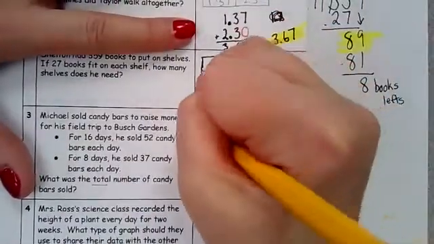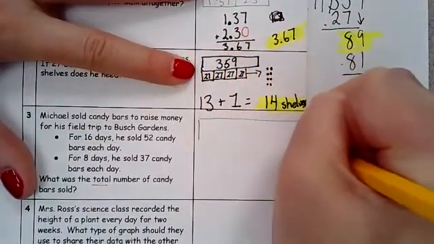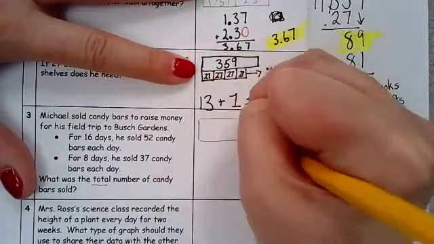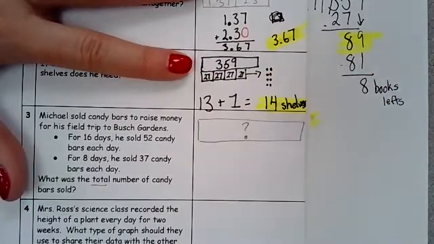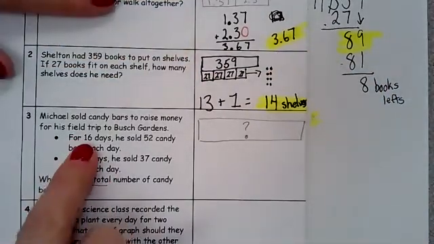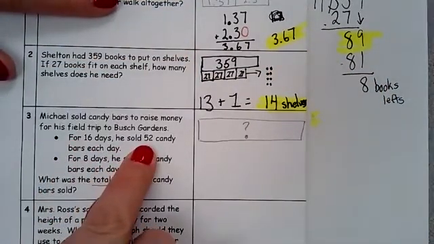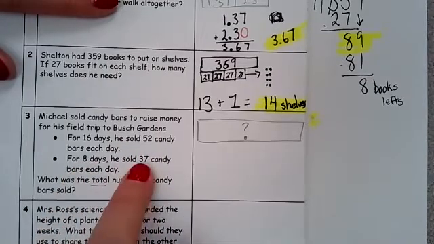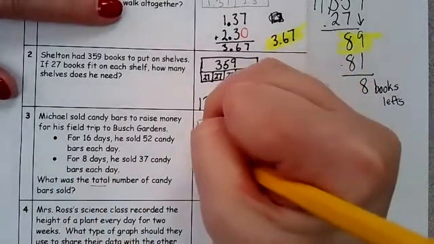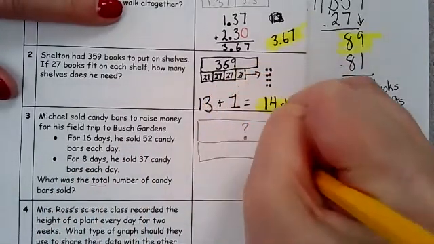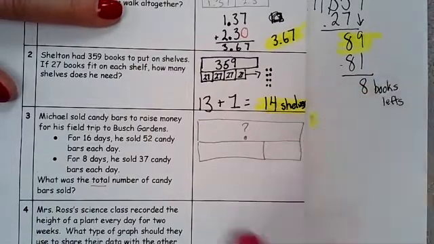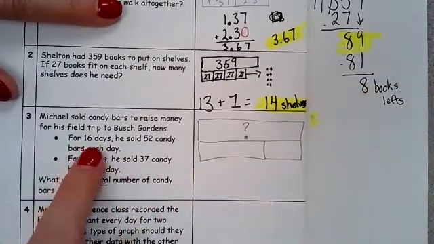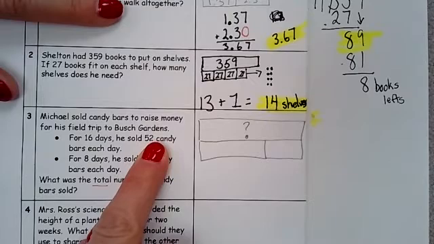Draw your bar. You have no idea how many total bars he did, okay? But you know that he did 16 days of 52 each day and 8 days with 37 candy bars each day. So draw yourself 2 bars. I'm going to draw one that's a little bit smaller and one that's a little bit bigger because this one is 16 and 52 each day.